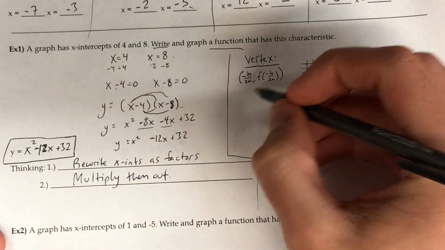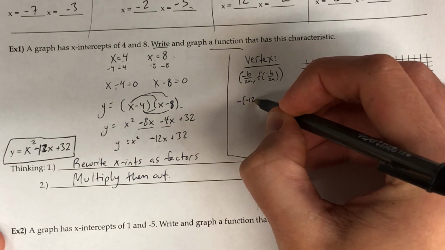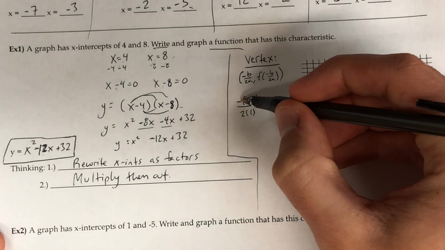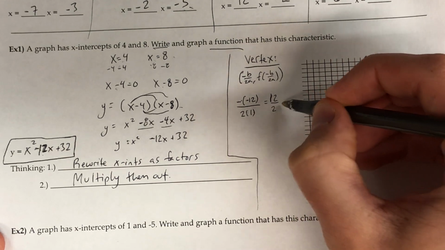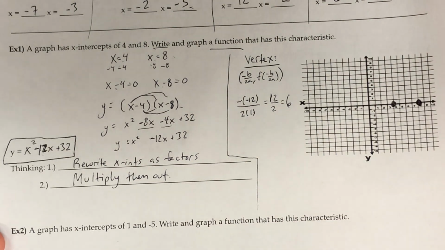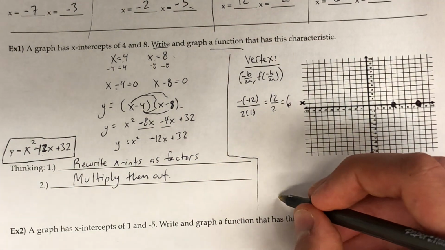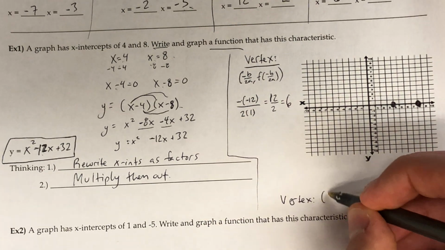So our b value here is negative 12. So we have negative 12 over 2 times 1. Negative times negative is positive. 2 times 1 is 2. 12 divided by 2 is 6. So our x value for our vertex, so I'm going to put that down here because we do have a little more work, is going to be 6.